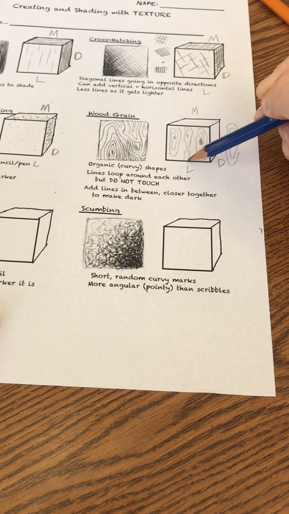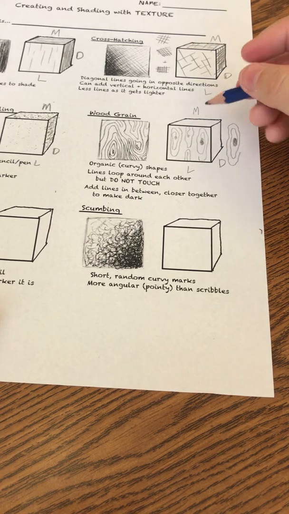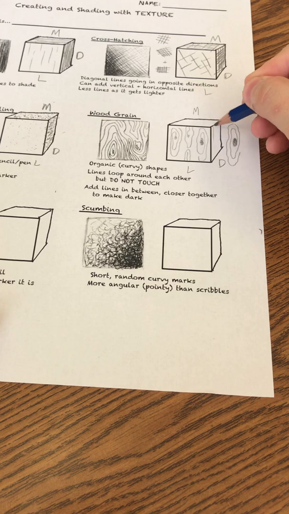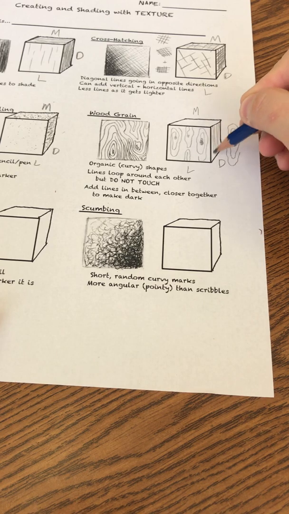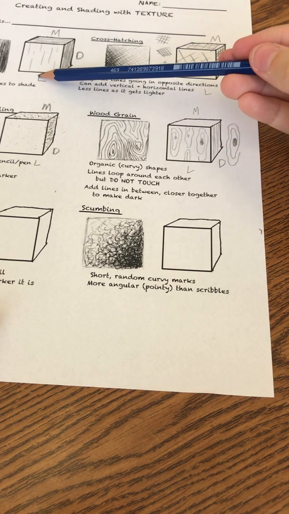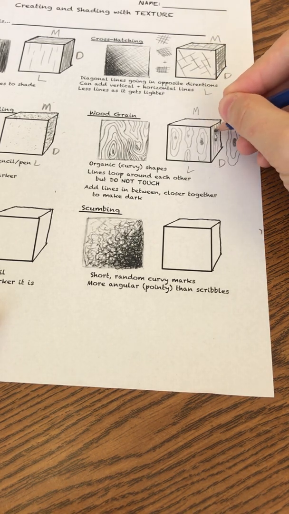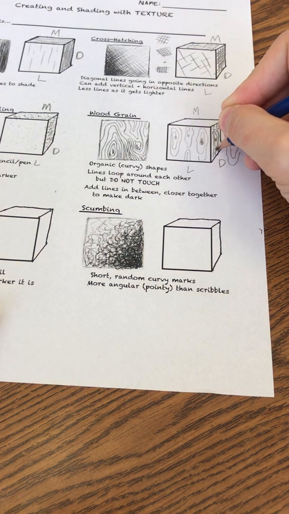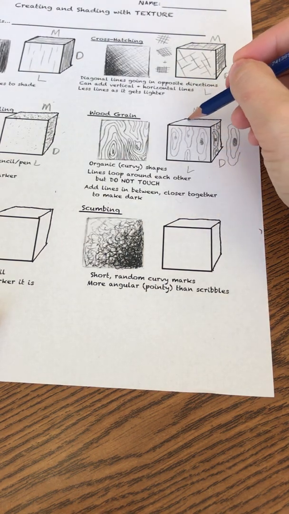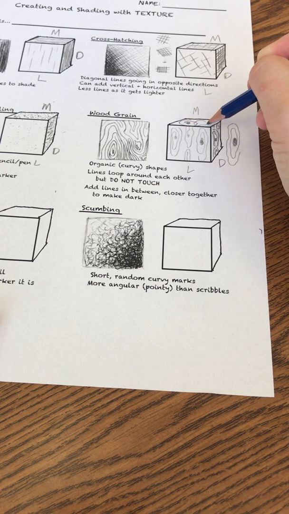Kind of like that. And then the dark one, what you can do is put some hatching in it underneath it, and then that makes it appear darker. And then the medium one, and just kind of overlap them a little bit.